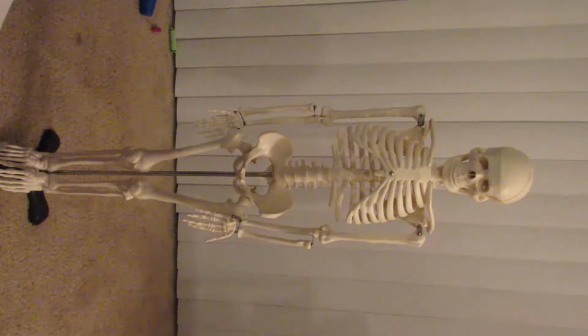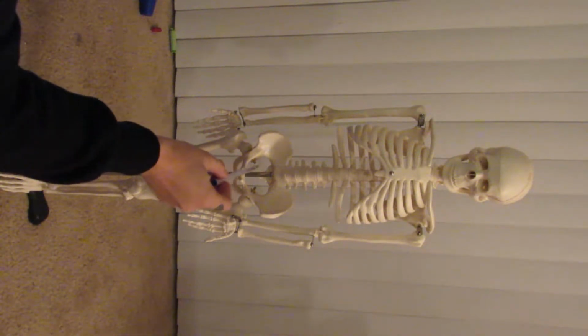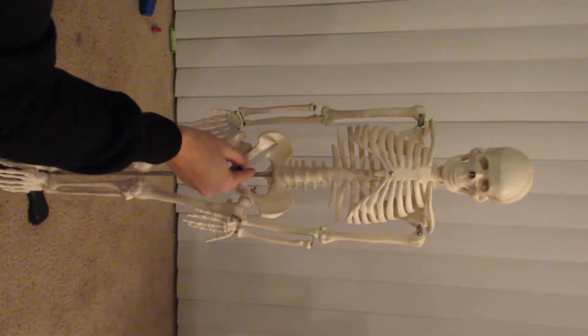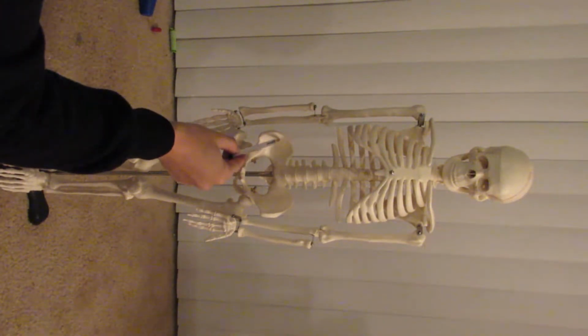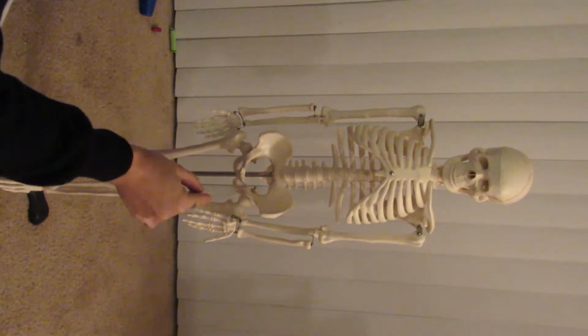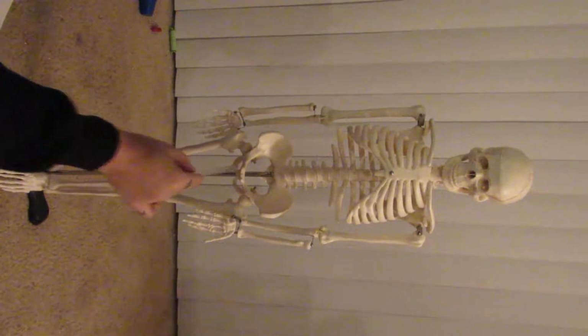And that is all. Moving on to the pelvic girdle, we have the ilium right here. The pubis is right here. The pubic symphysis is where they meet right in the middle.